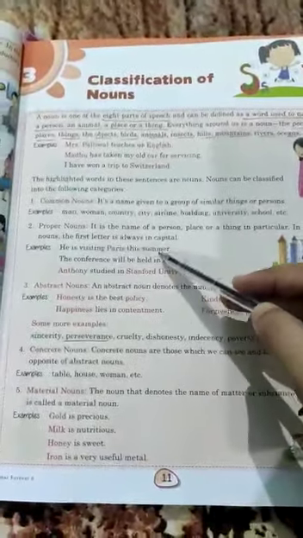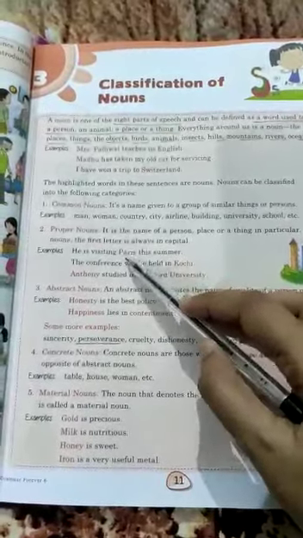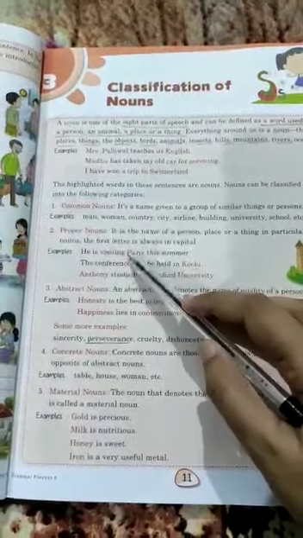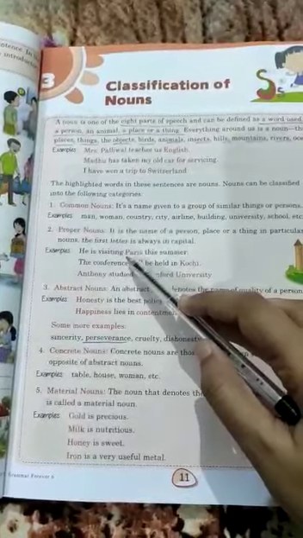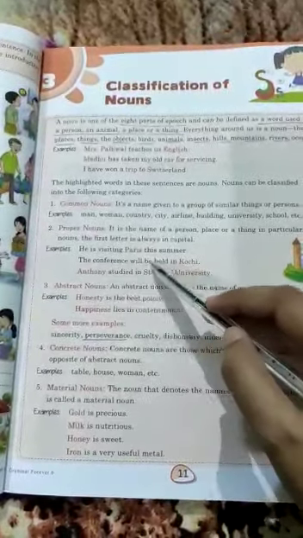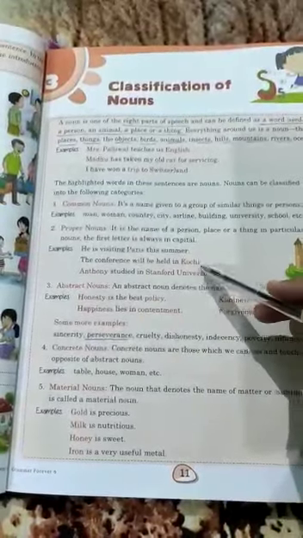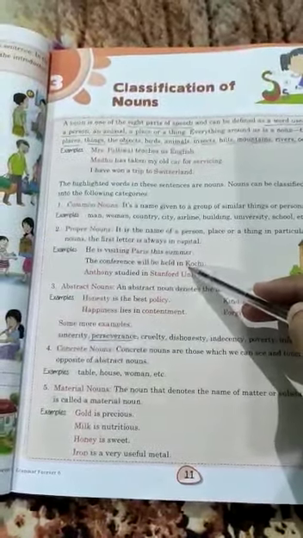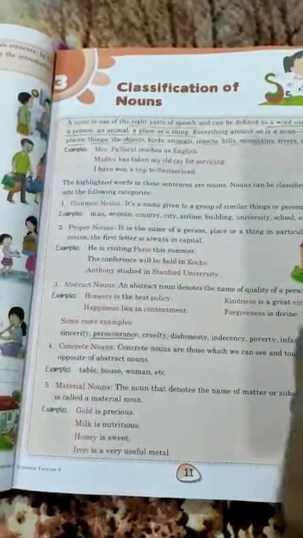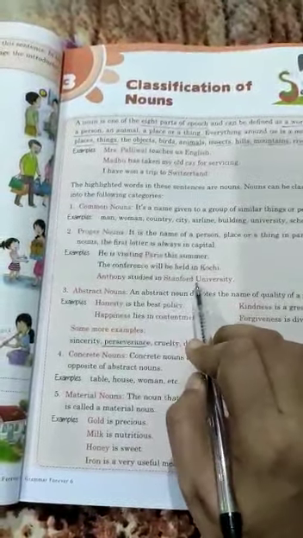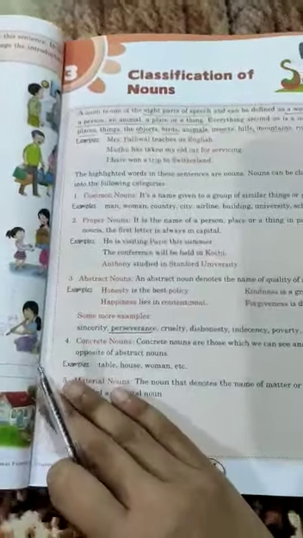For example, he is visiting Paris this summer. So here Paris is a proper noun, and the first letter is in capital. The conference will be held in Kochi. So Kochi is here the proper noun and K will be in capital letter. Anthony studied in Stanford University. So here Anthony and Stanford University, they both are proper nouns. Anthony, A is in capital, and Stanford University, S and U, both the letters will be in capital.